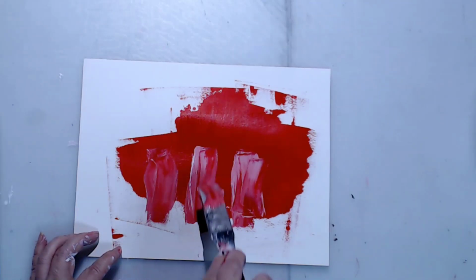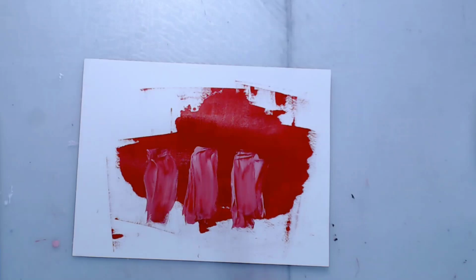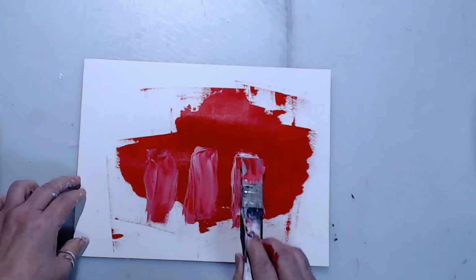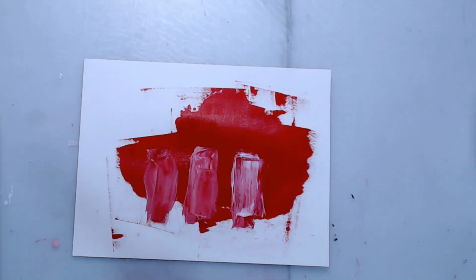Okay. I can even add more white in right on the, make it a variation, a variegation. I think I took two words and just put them together, didn't I?